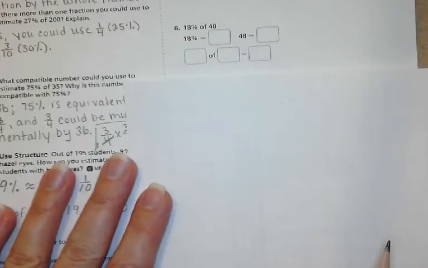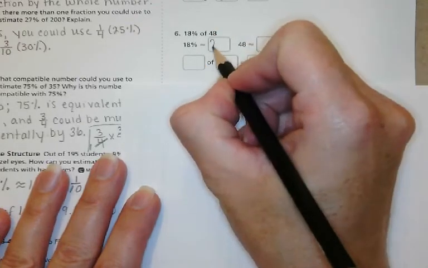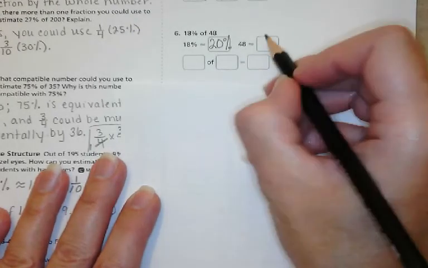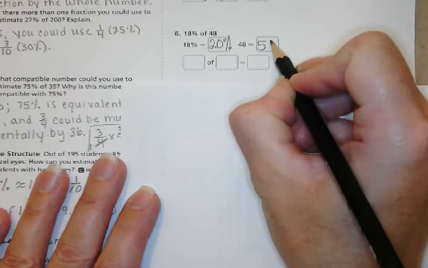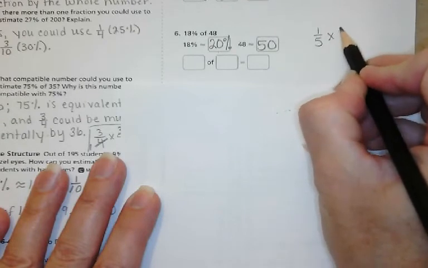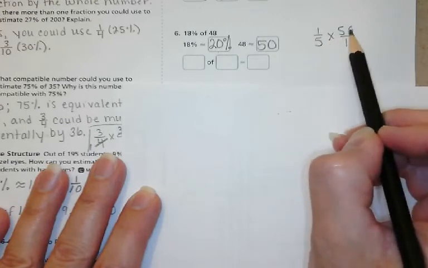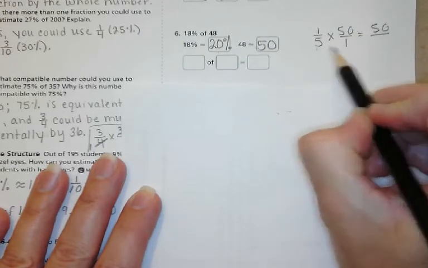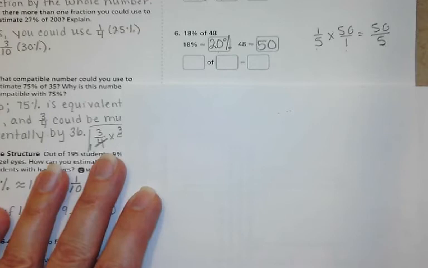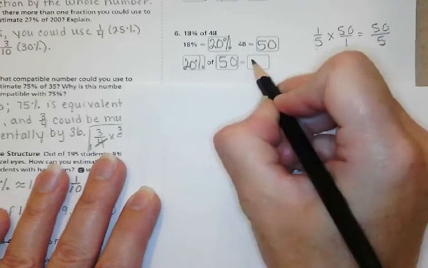Okay, number 6, 18% of 48. 18% is approximately 20%, which is also 1/5, and 48 is approximately 50. So 1/5 of 50, well, that's easy to do in our head. So it would be 1 times 50 is 50, 5 times 1 is 5, and we would do this in our head. And when you would divide the two, you would get 10. So 20%, which is 1/5 of 50, is 10.